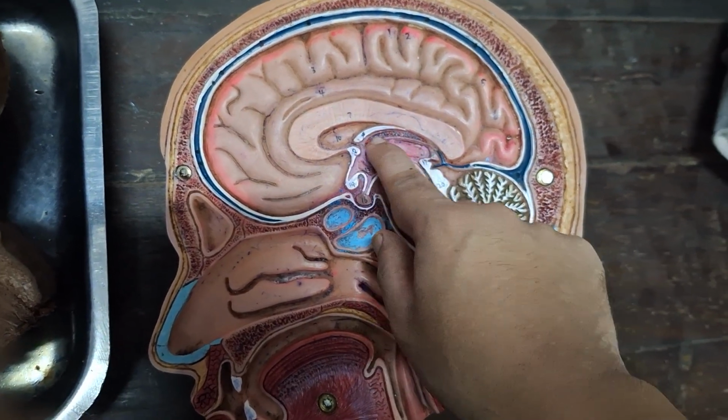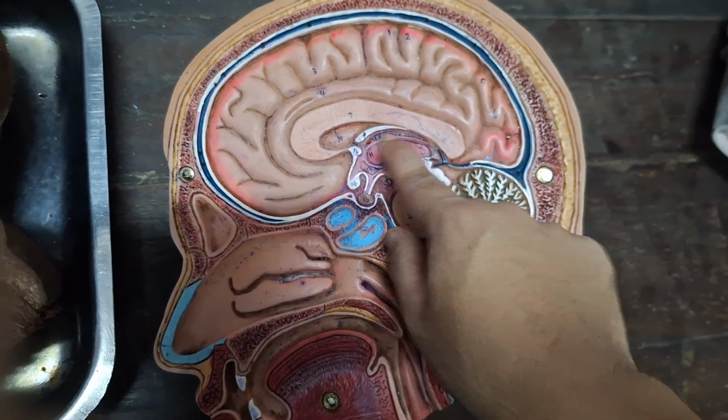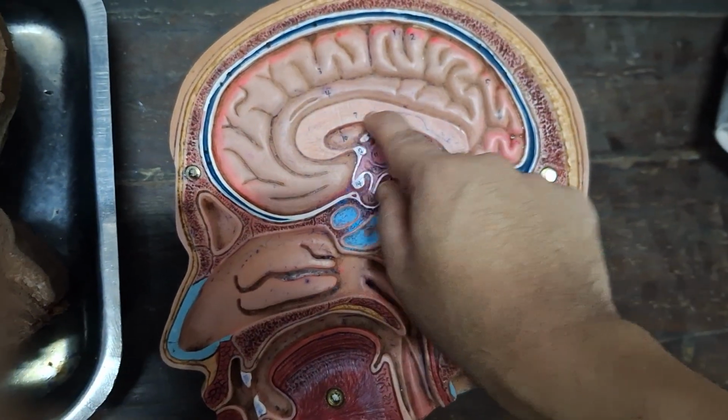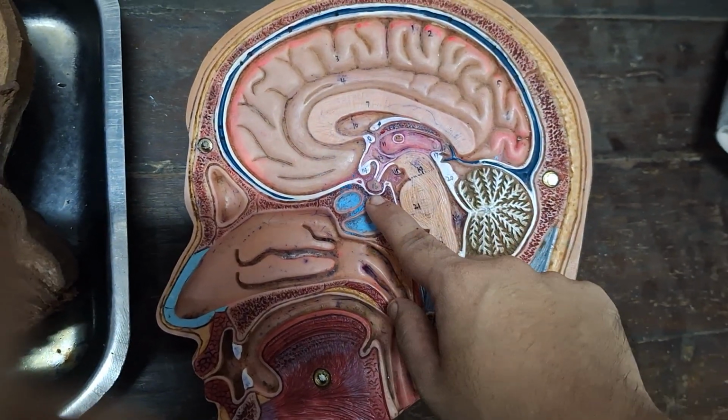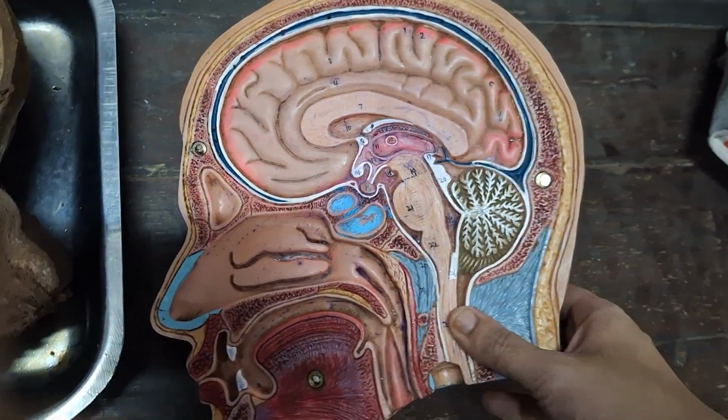This is the thalamus. This is the interthalamic adhesion. The space is the third ventricle. This is the lateral ventricle. This structure is present here. Septum pellucidum.